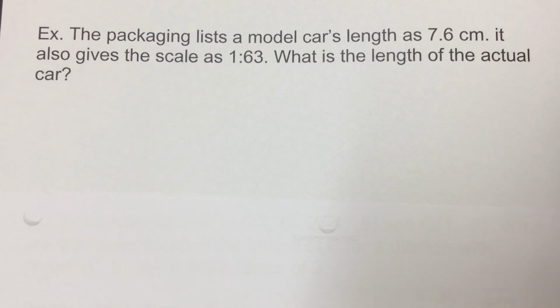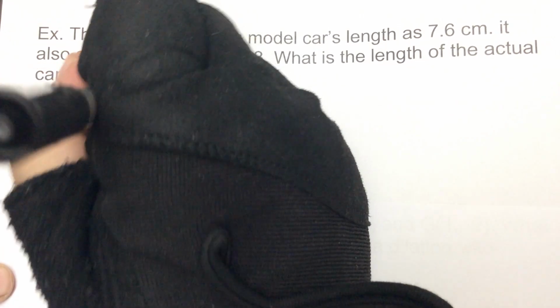Same thing with the cars. They're always a scaled down version, and if you flip them over, it's got the scale on the bottom in case you're curious. But in this case, this car was scaled 1/63. So we're going to set up a proportion. So our toy over actual.